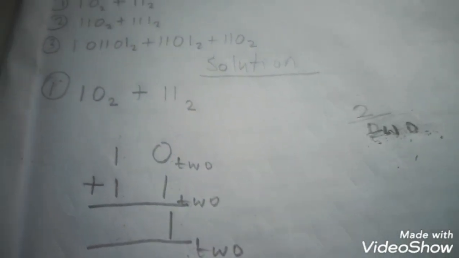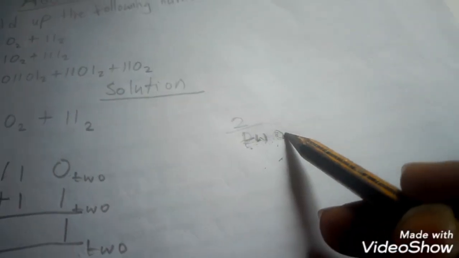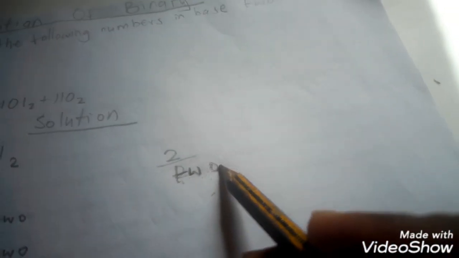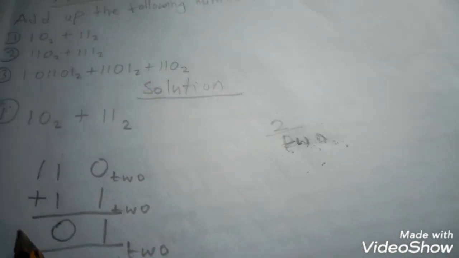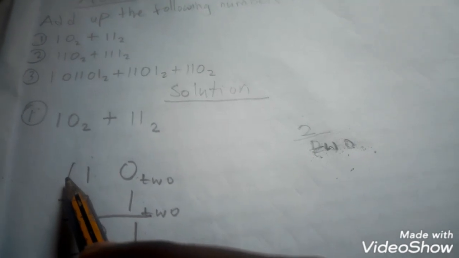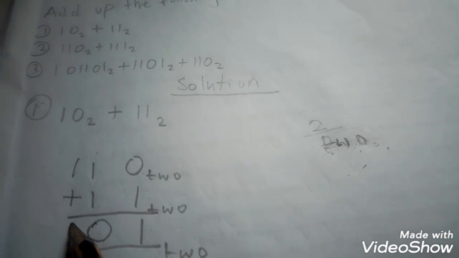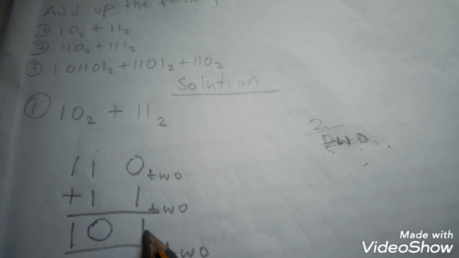Now that 1 you got, you're going to lift it up over here and write it down here. You write the 1. Then when you divided it, what was remaining? Nothing was remaining. So that's 0. The 0 is what you're going to write down here. You see that? Now let's move on to this 1 that we brought up. This 1 plus nothing, so that 1 will come down, which is 1. That will give us 1 0 1 base 2.